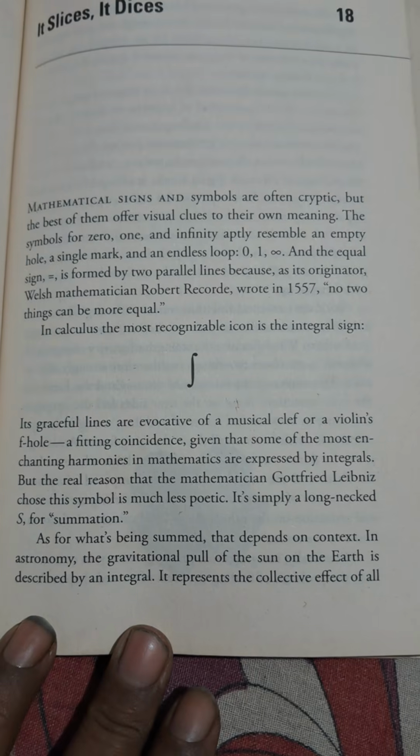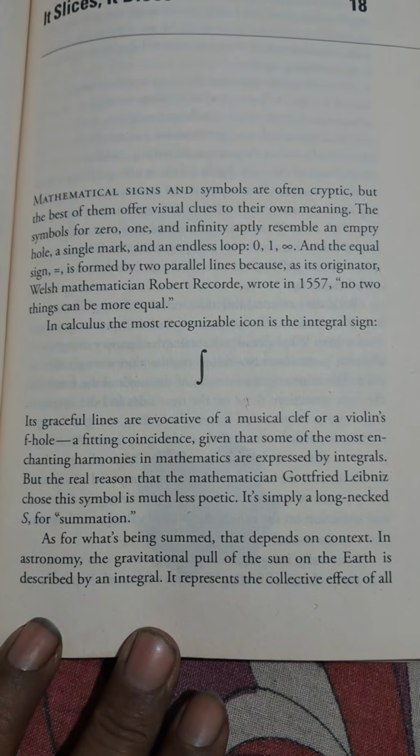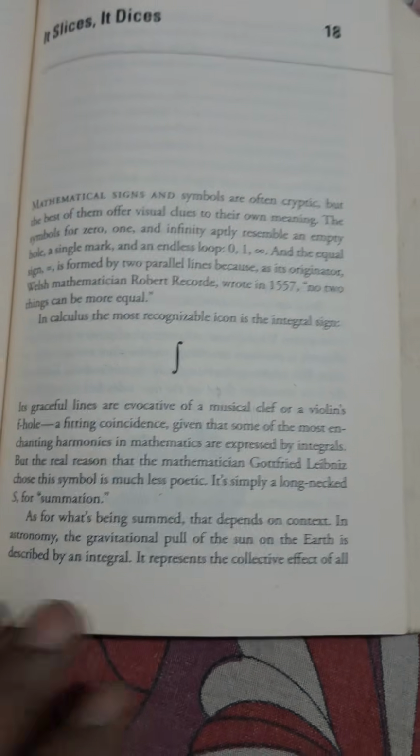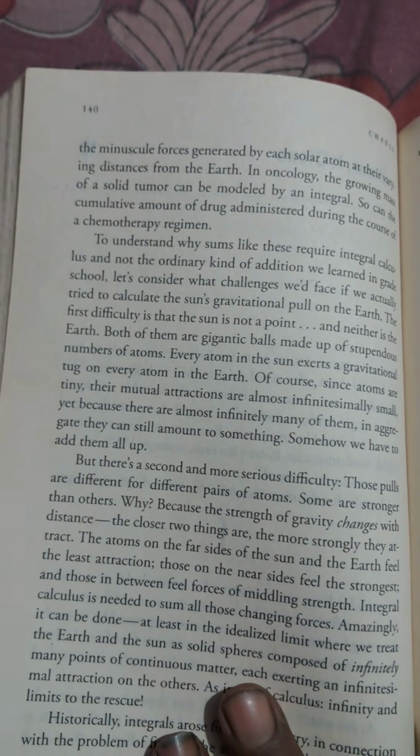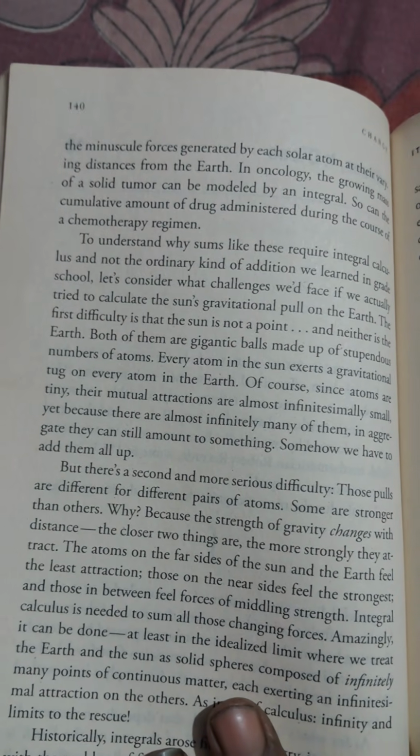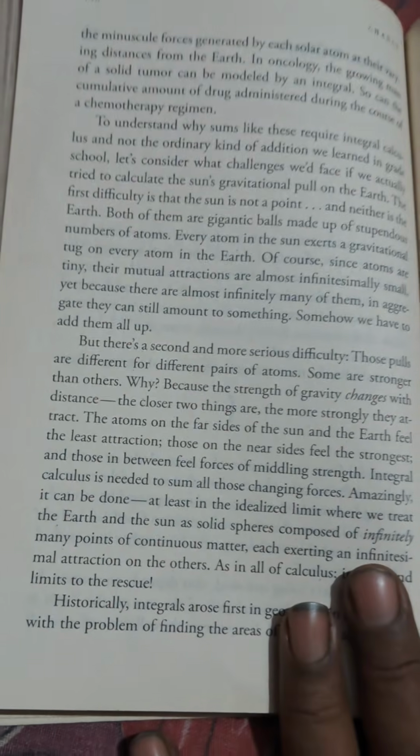In astronomy, the gravitational pull of the sun on the earth is described by an integral. It represents the collective effect of all the minuscule forces generated by each solar atom at their varying distances from the earth.